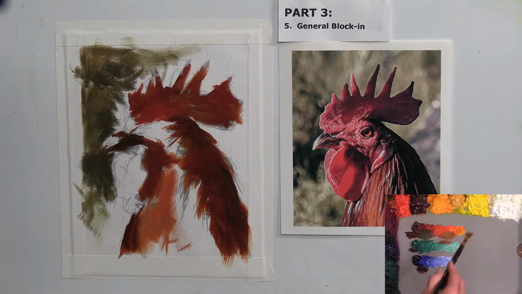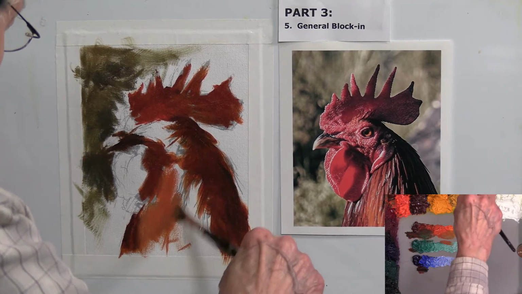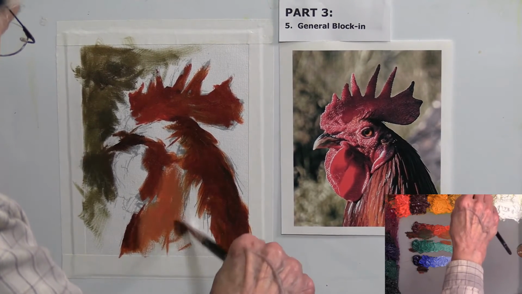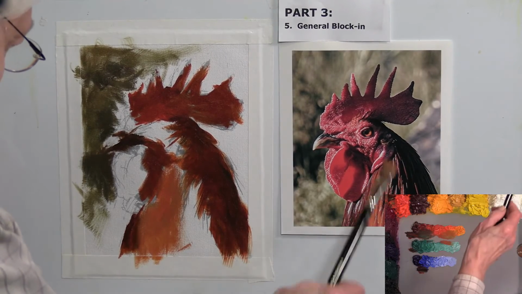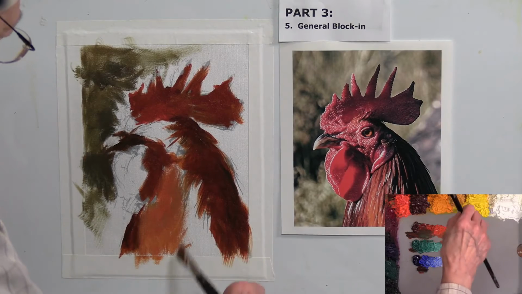Now you can see that I use kind of a scrubbing motion there, and that's a good way to block in, just with a scrubbing motion or stroking, depending on what the subject is. But I'm just going to go ahead now because I want to get this in quickly, and I want to keep that desaturated. I don't want it as saturated as I might see it there.